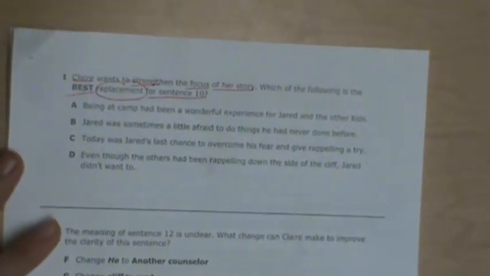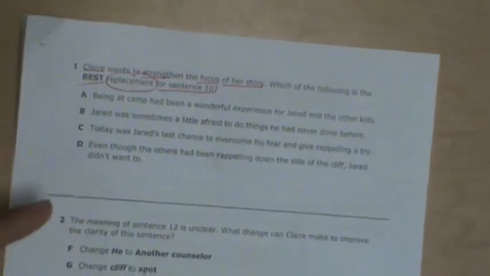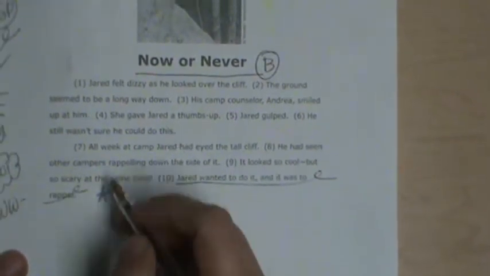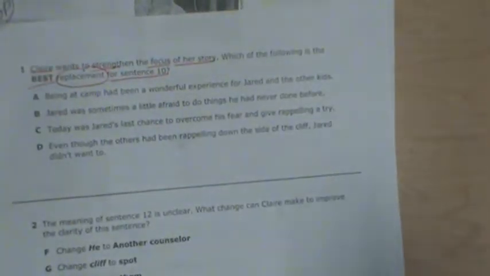If you underline keywords in your question, give yourself a tally mark. Over here on sentence 10, it said, Jared wanted to do it, and it was repel. But that doesn't really sound the way we talk. So we know that we're going to replace sentence 10. So we bloop out sentence 10 and put a star.